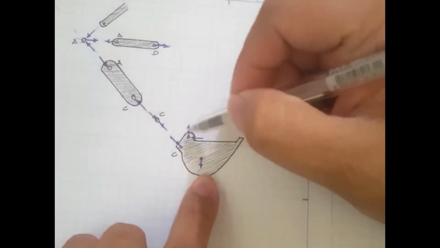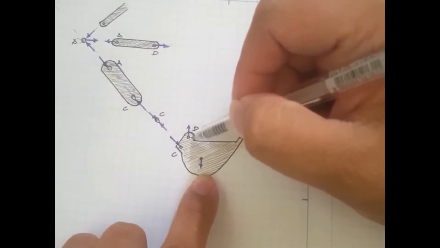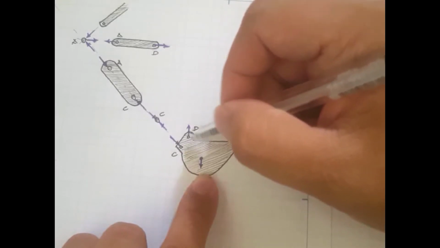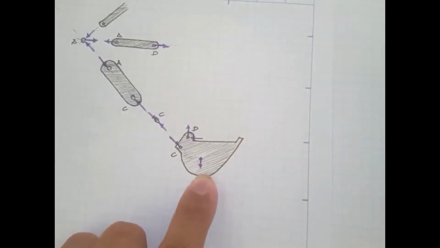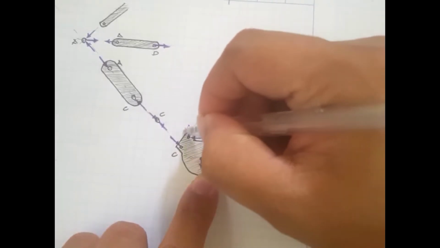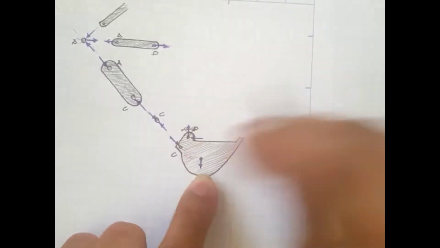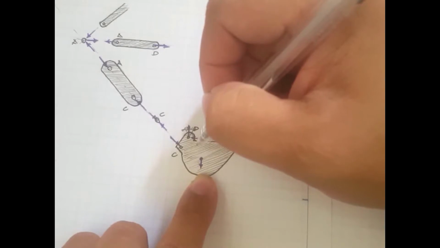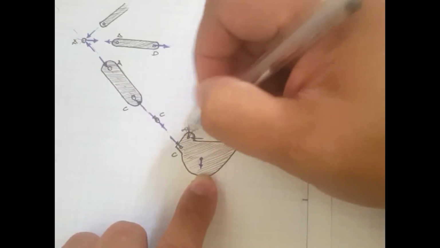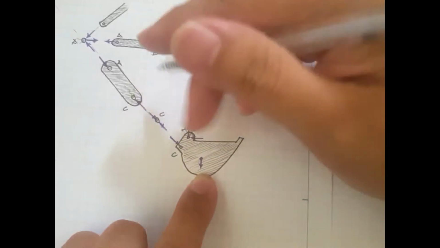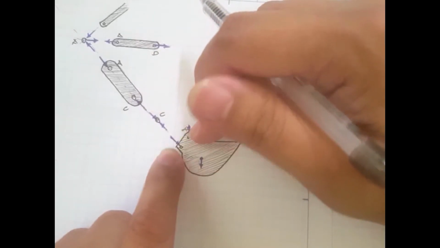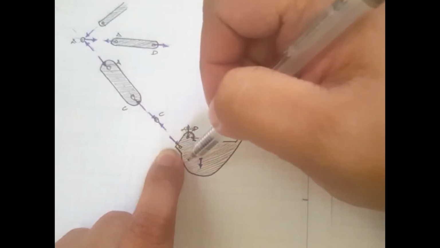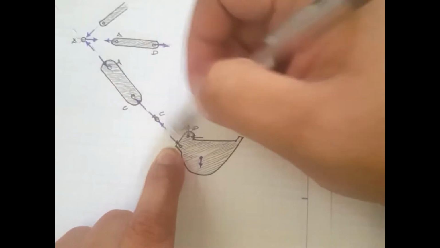This bucket is actually supported by something like an internal pin, or it's actually a moment release. Or we can just draw the pin, if we are more comfortable with this. This is a moment release, because there are no moment reactions here. If we have a pin right here, and we have a link, recall that a link has a support reaction that is parallel to the direction of the link itself.